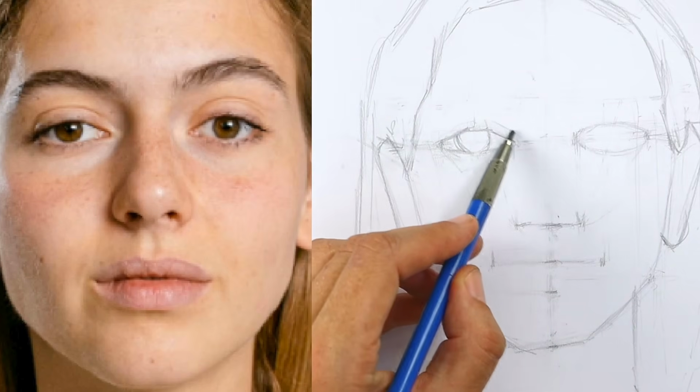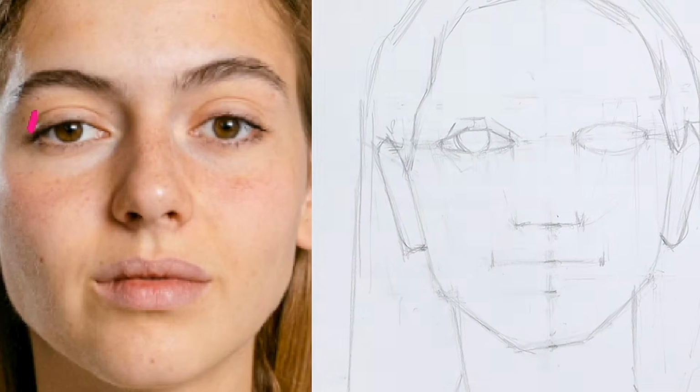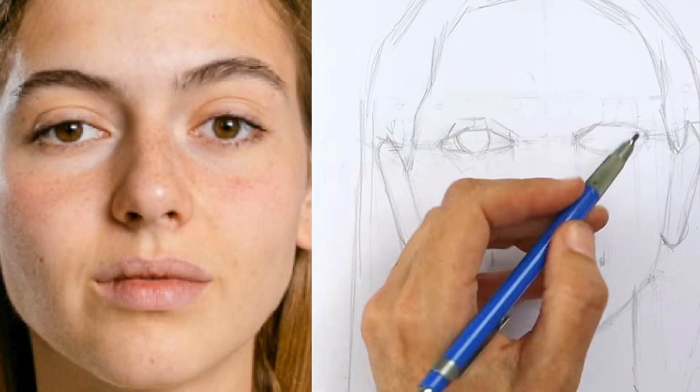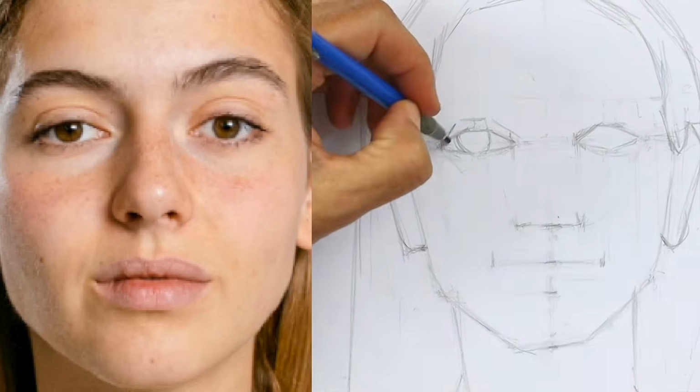Then put in the angles for the fold of the top eyelid. Rather than just drawing a curved shape, look for the angles at the start and end of the curve and draw those as straight lines. Remember to make sure there is 1 eye space between the eyes, and you can double check now that you still have that space there.